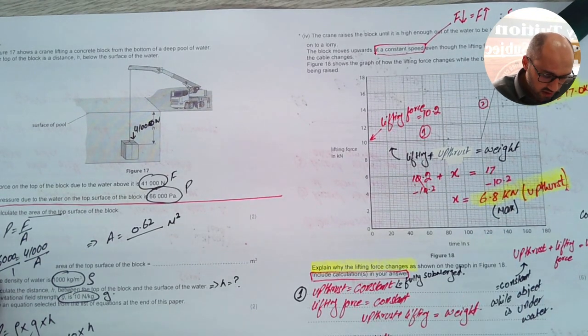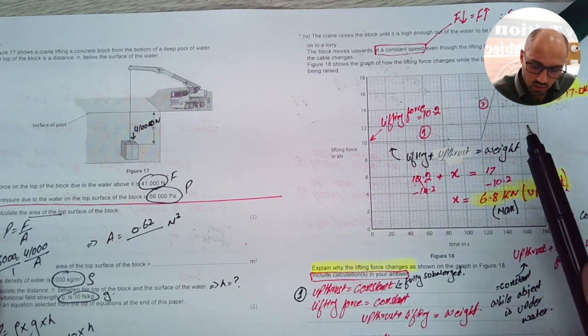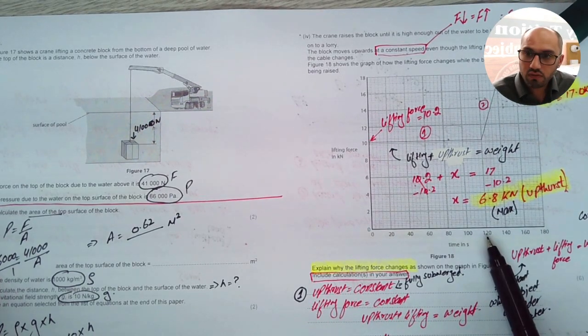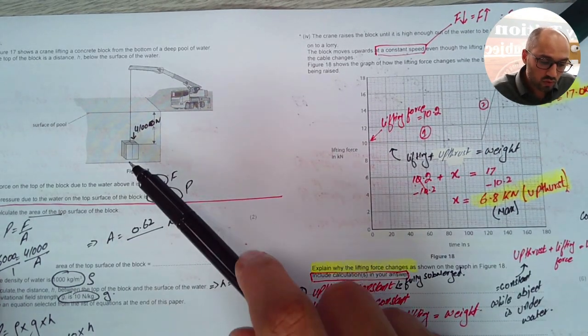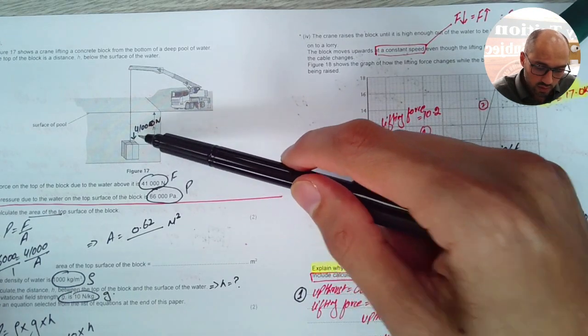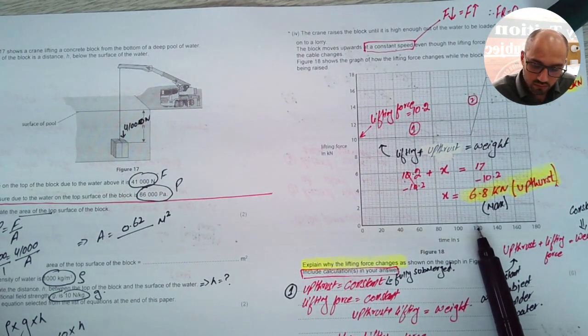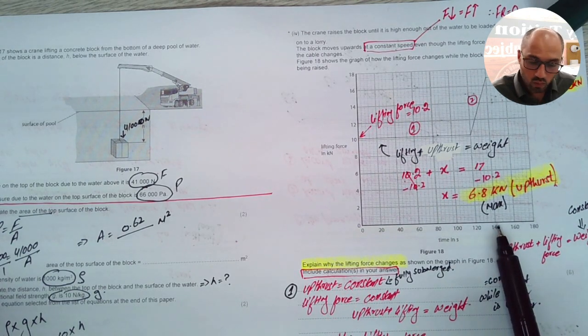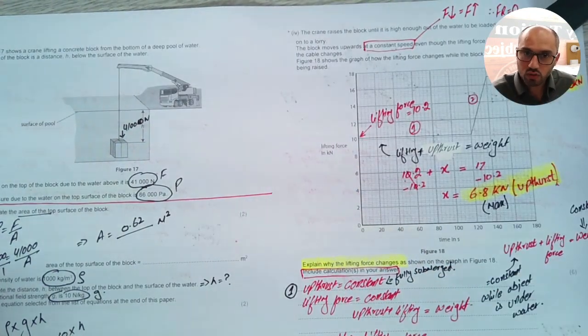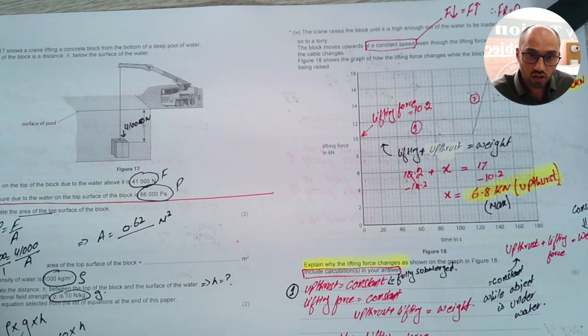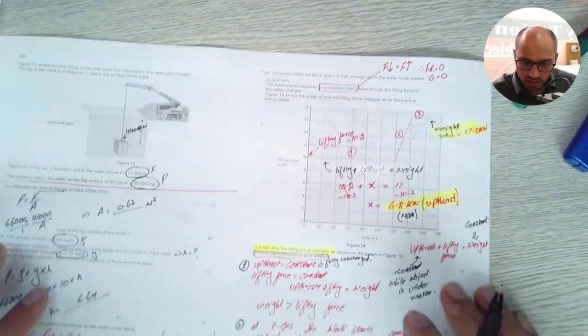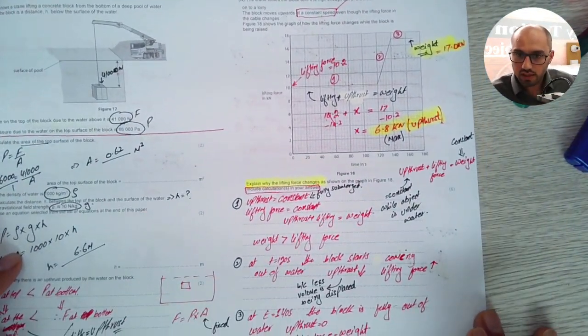So if you divide 6.6 over 120 seconds, that will give you the speed at which the block moved within the liquid. Once we know that speed, we know it then carries on traveling for 20 seconds while it is coming out of water. So we can also work out the height of the block. Those are the two other calculations which can be performed, but what you see on the screen is enough to gain 6 marks on a question like this.